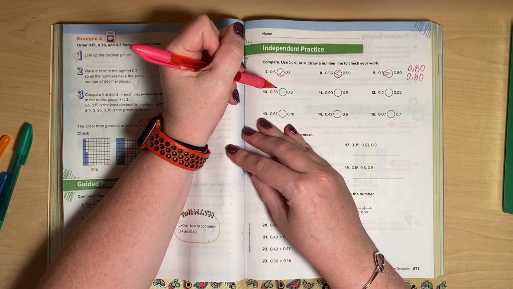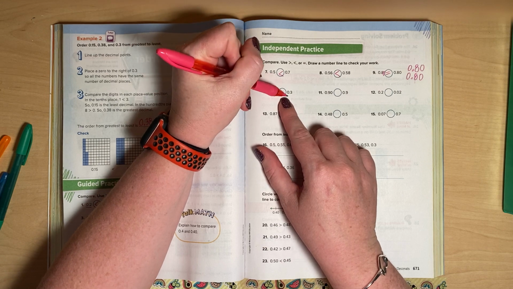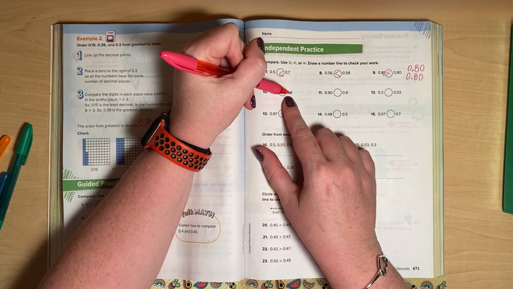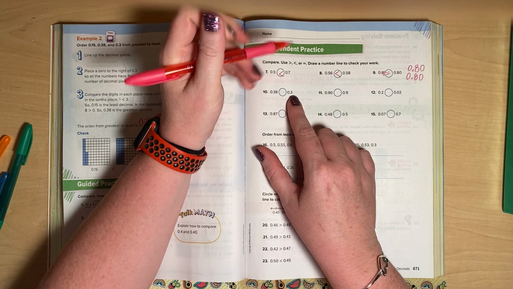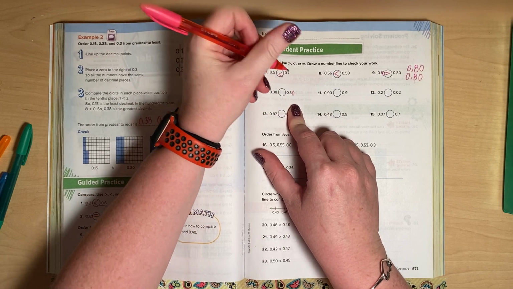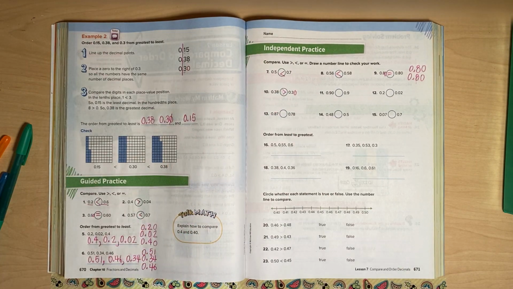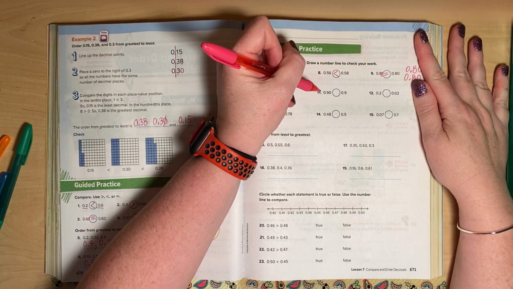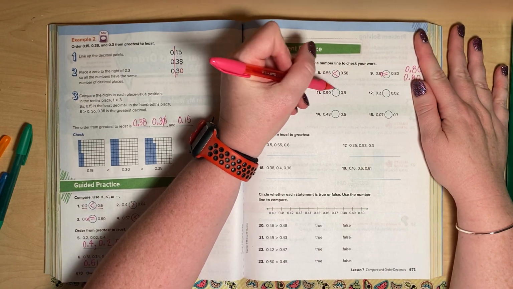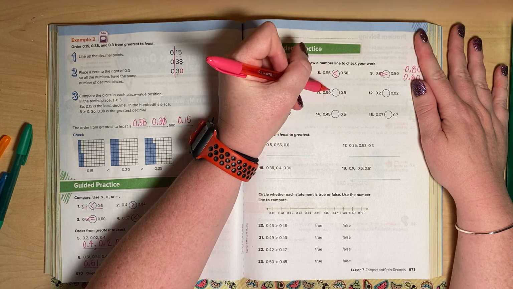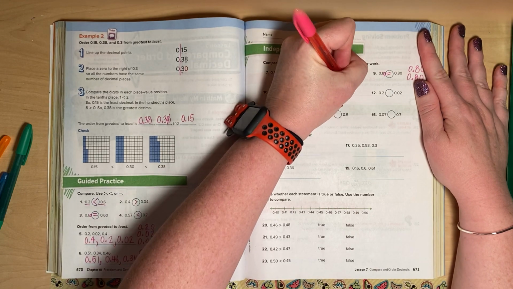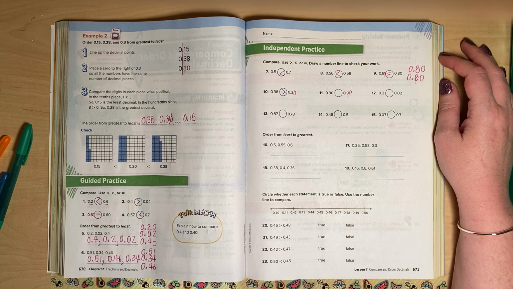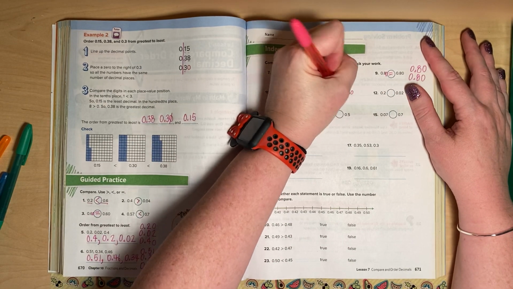On number 10, I've got zeros in my ones place, 3s in my tenths place, and an 8 and a 0 in my hundredths place. So that one is larger. On number 11, I've got zeros in my ones place, 9 in my tenths place, and zeros, just like this one, in my hundredths place, so those are equal.